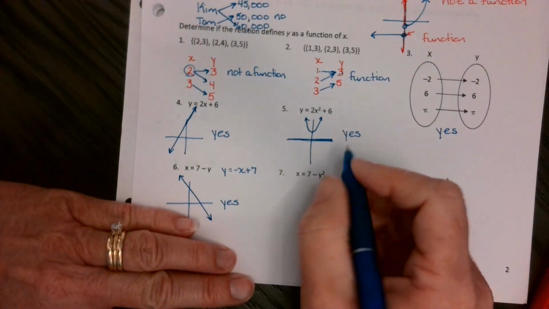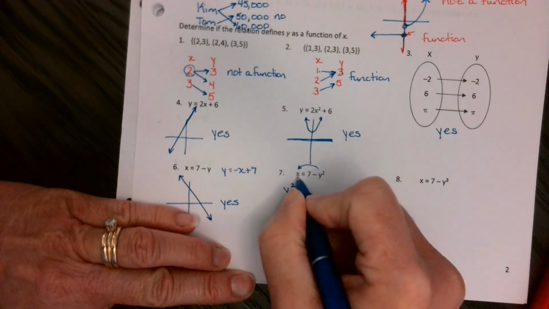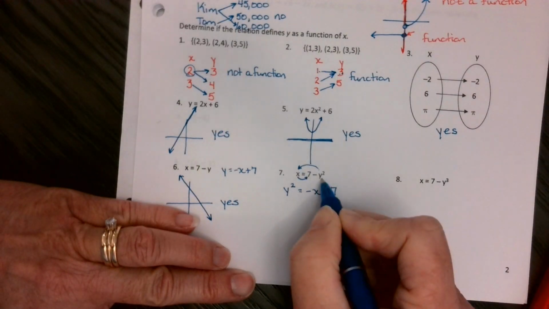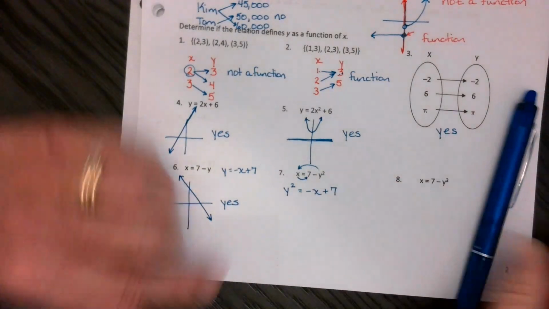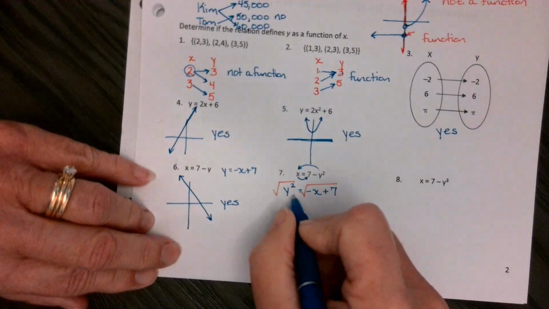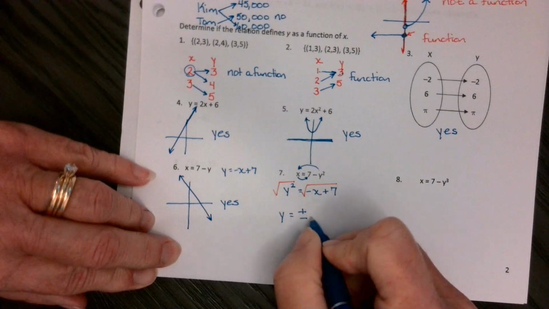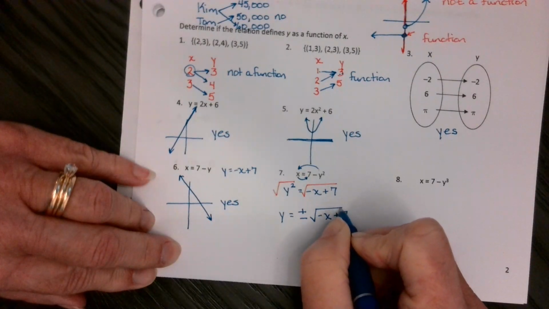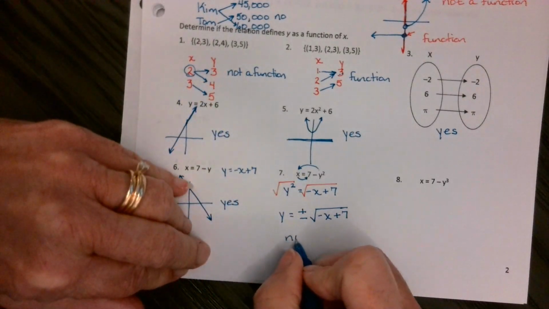This one here, okay, I'm going to take this y squared over to the other side. It becomes positive. I'm going to take the x over here. It becomes negative. So if I added y squared to both sides, I'd get this. If I subtracted x from both sides, I'd get this. Now, to solve for y, I would have to take the square root. Because I put in that square root, that is when we take the positive and the negative square root of negative x plus 7. Because of this positive and negative, that is why no, it's not a function.